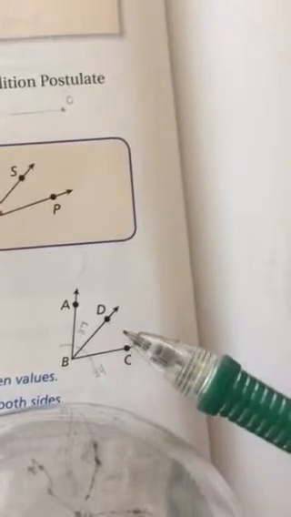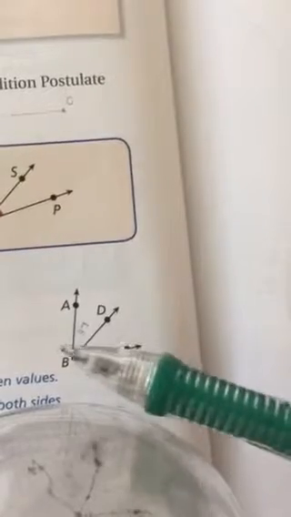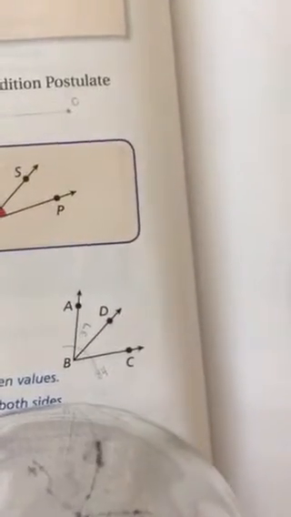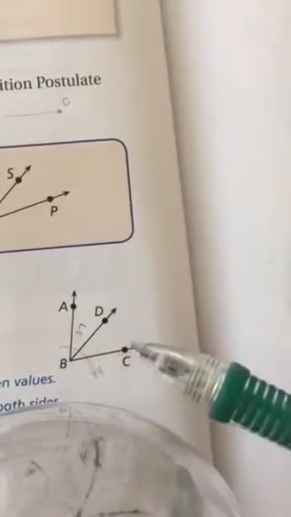So now we need to find the measure of angle DBC. I'm simply going to say the whole thing, which is 84, minus one part, which is 37, equals the other part. And the answer to that math is 47 degrees. So angle DBC is 47 degrees. All right, let's move to the top of the next page.